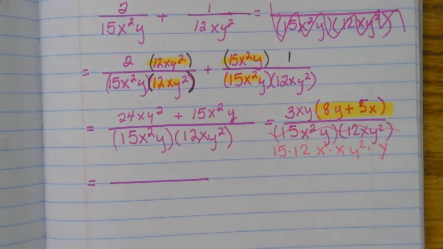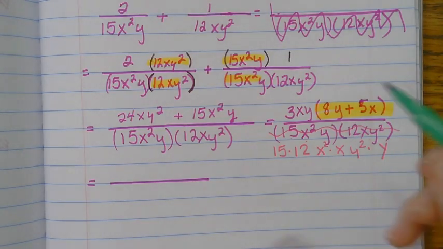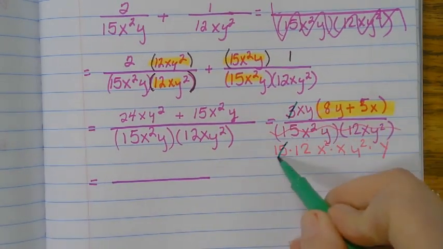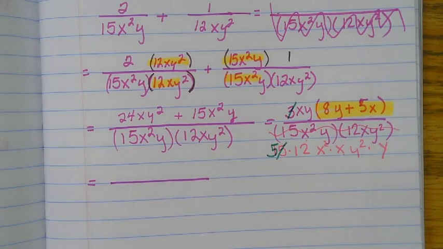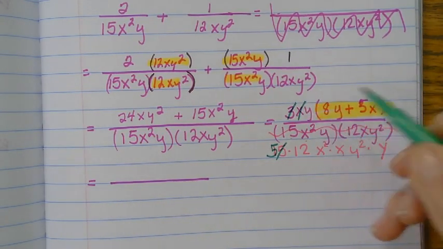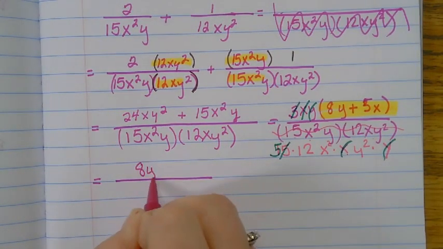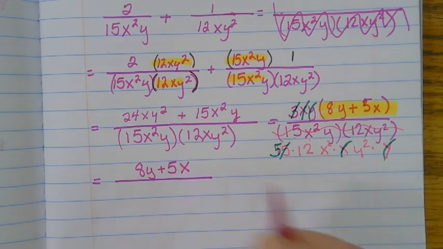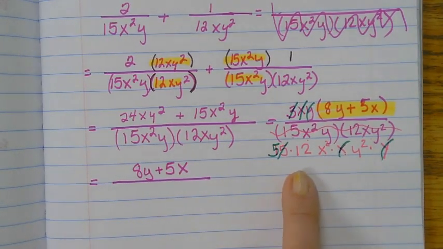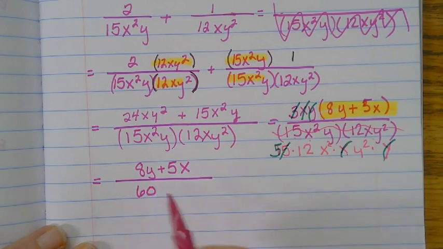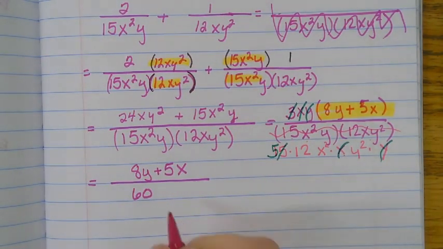now I can cancel. So can I cancel my 3 with something down here? Well, 3 will divide into 15 and become a 5, right? This x can cancel with this x. This y can cancel with that y. So we have 8y plus 5x over 60x squared y squared.